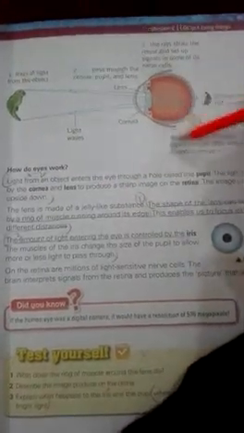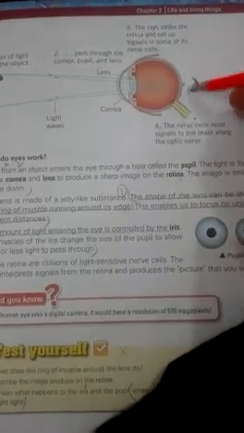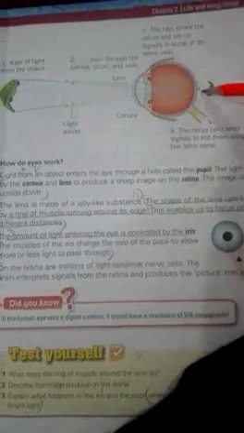So these four steps are the main steps of how the eye works, and they are explained in detail in the next topic. The image is small and upside down. We know that the image formed on the retina is small and inverted, okay.